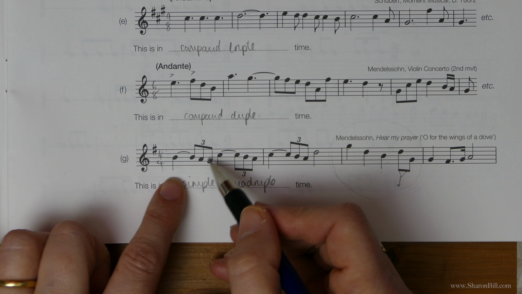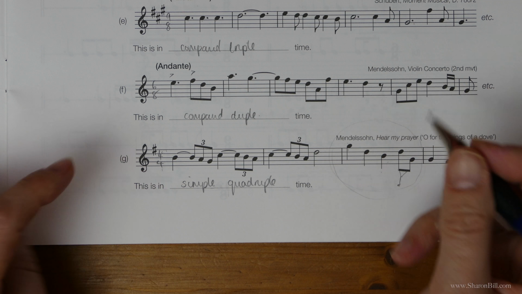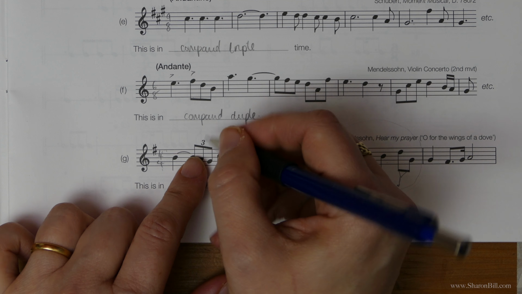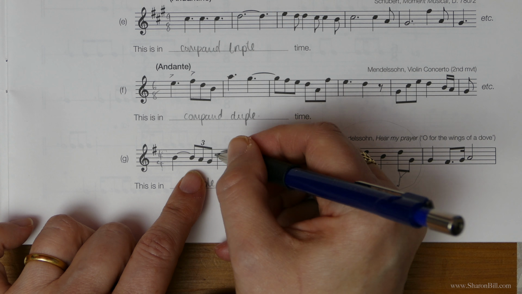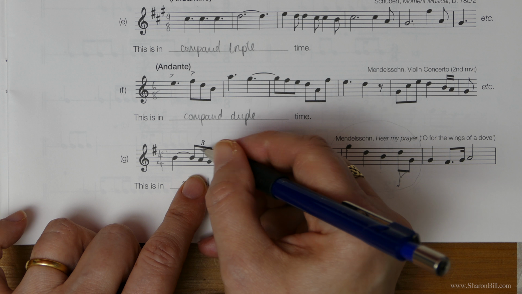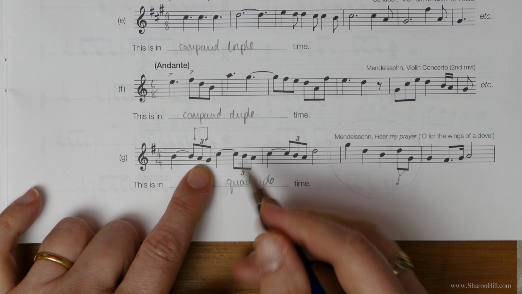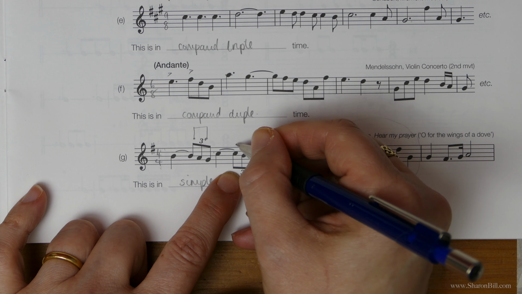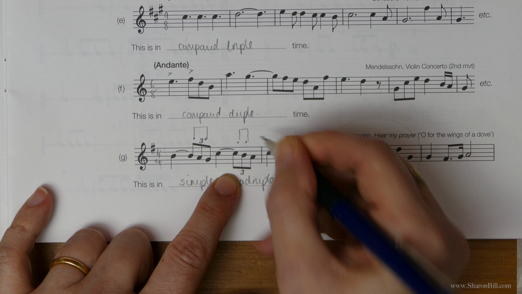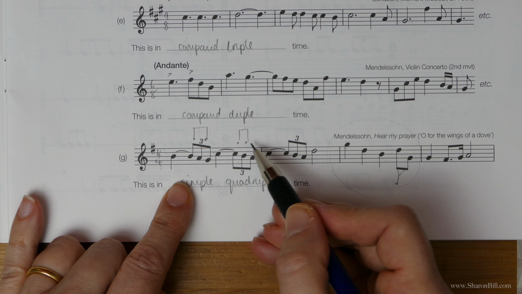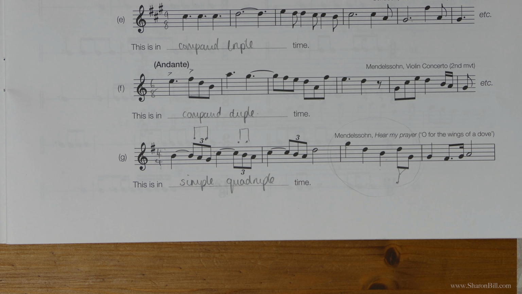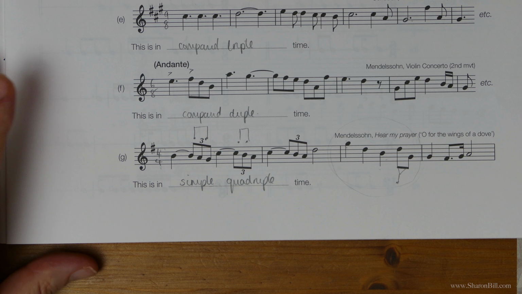Don't be confused by the fact that there are these triplets. If you remember from your previous grade 2, this just means 3 in the time of 2. So in effect, this is just giving us 3 in the time of 2. 3 in the time of 2. And so you can see that we are definitely in simple time. Okay, let's turn the page over.